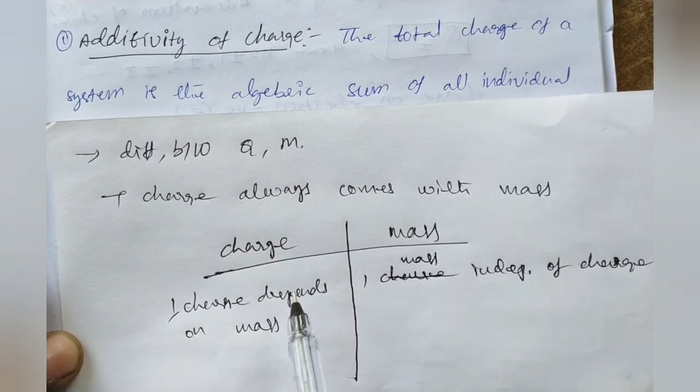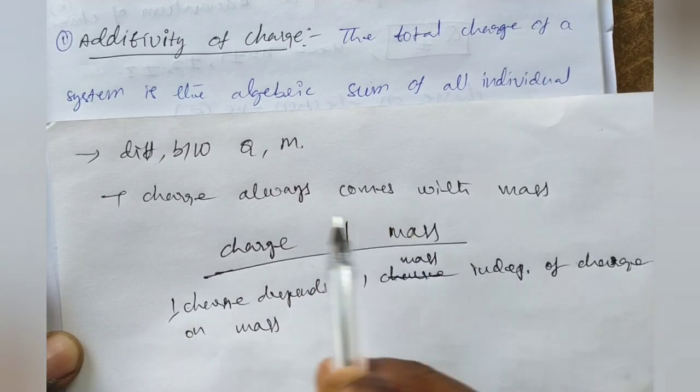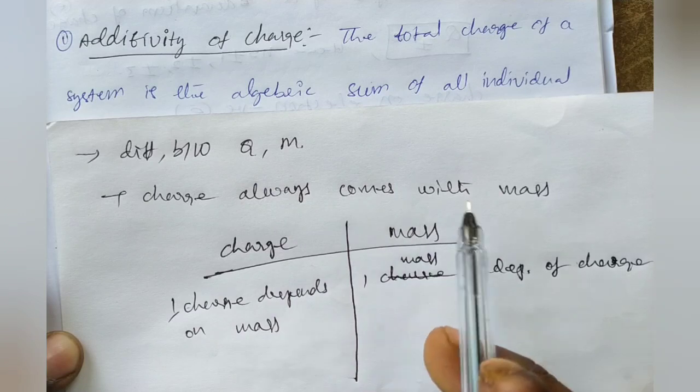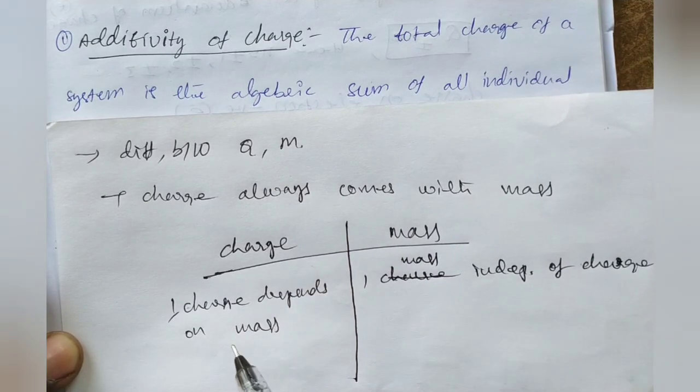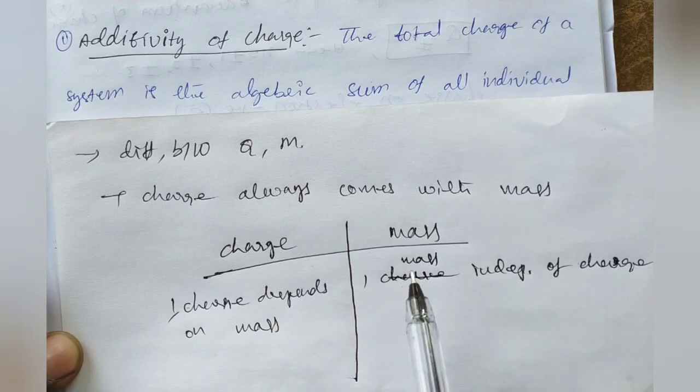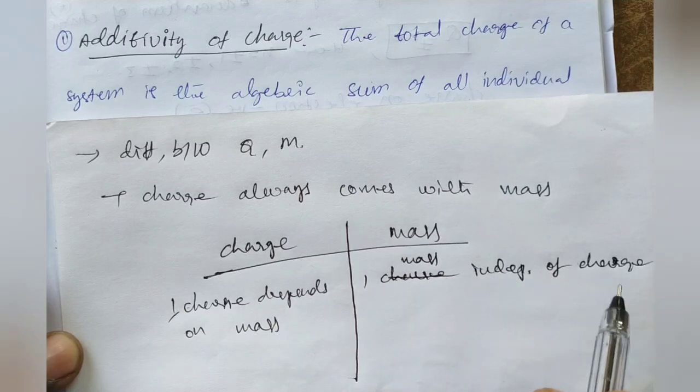Charge always comes with mass, but mass does not necessarily come with charge. That is, mass is independent of the charge.